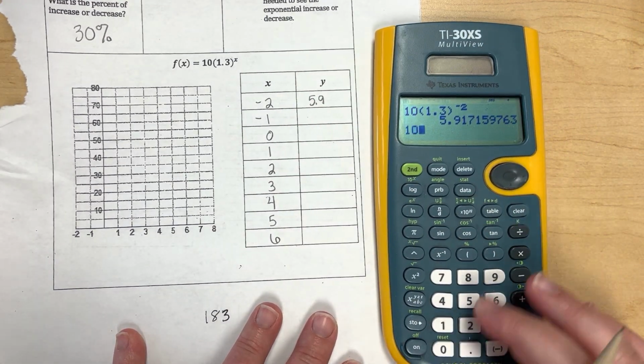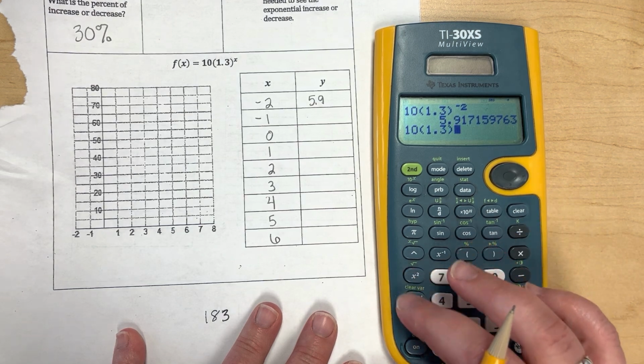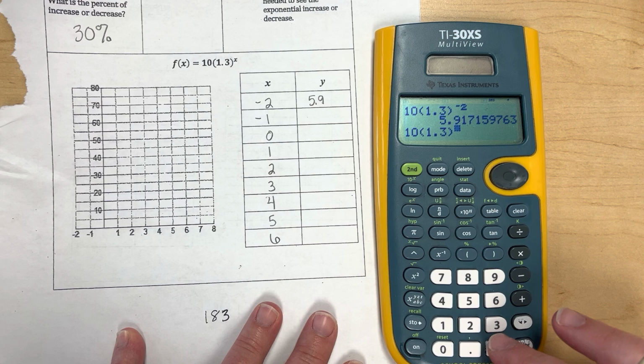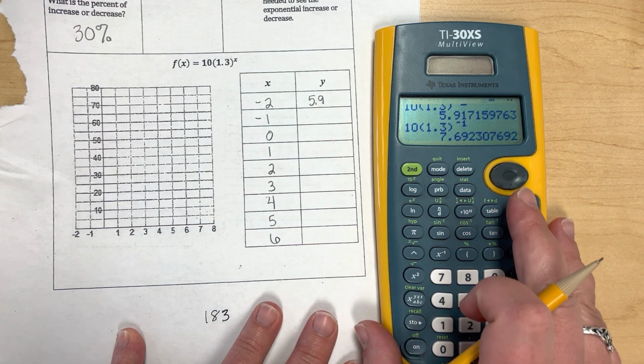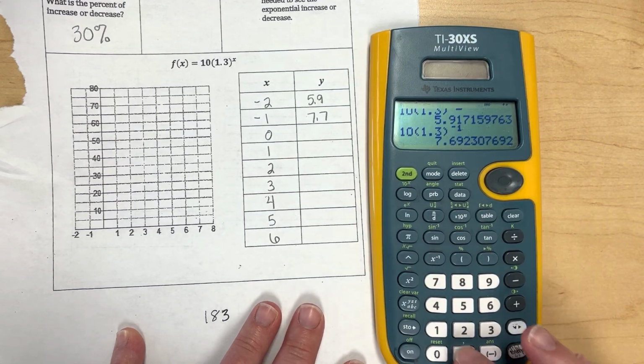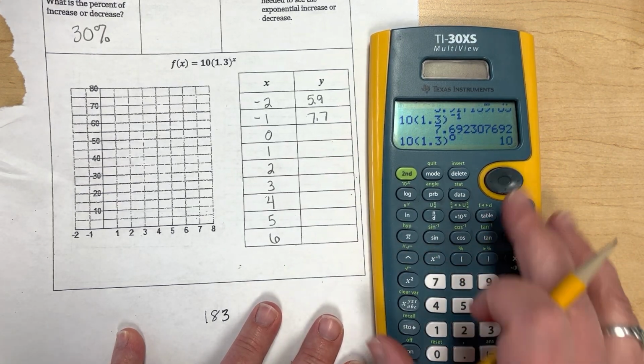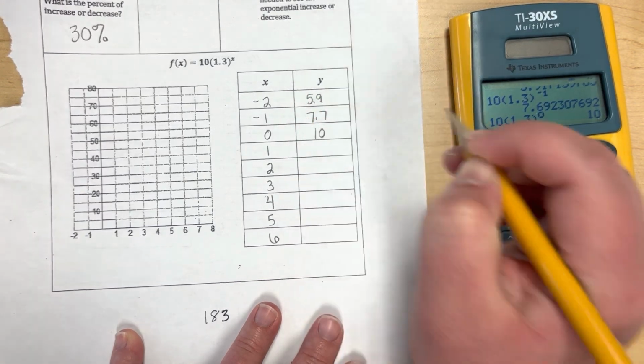Now let's do to the negative first. 7.7. Okay, now let's do the 0 power. That's 10, which is what we expected. That's our y-intercept.